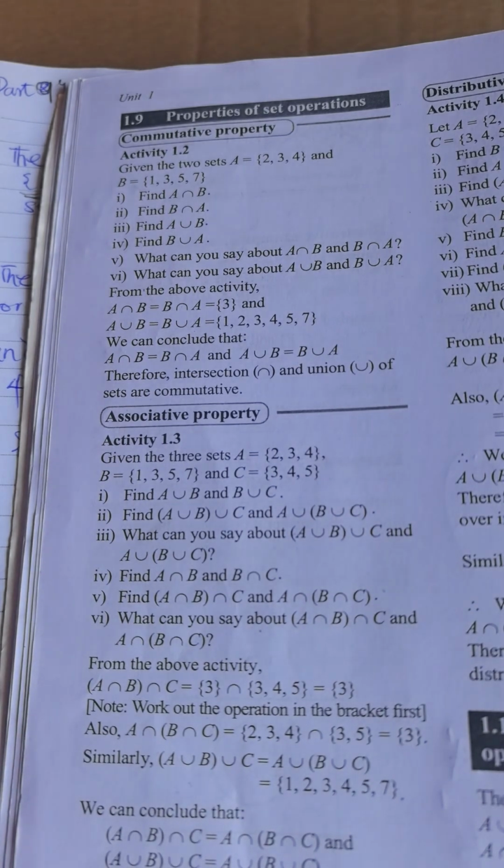Now, if you recall from that video, we said that commutative property says that it doesn't matter which set comes first, the result is the same. What do you mean by this? In math, when we talk about these properties, commutative, associative, or distributive, we are just combining sets or operands with operators.